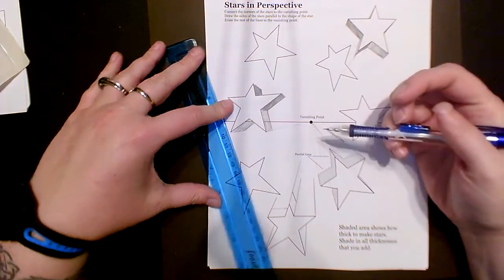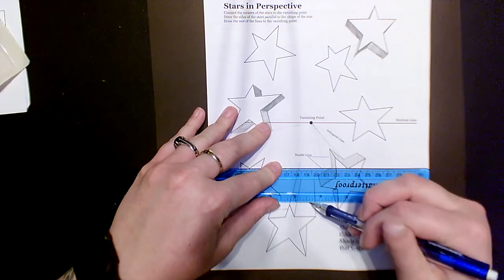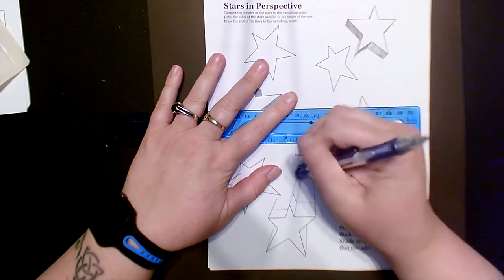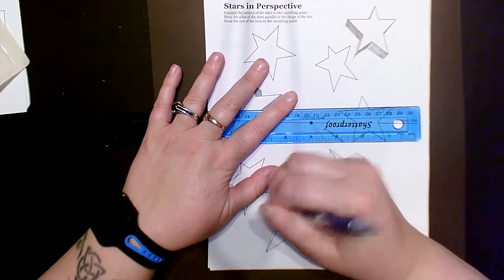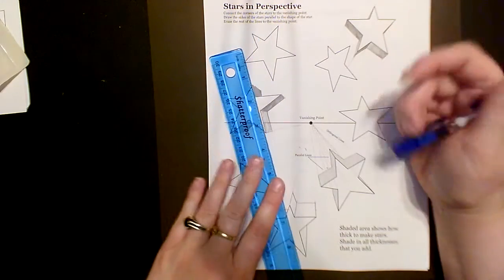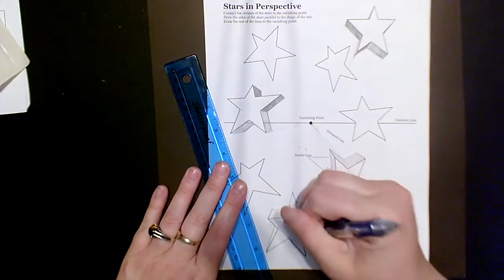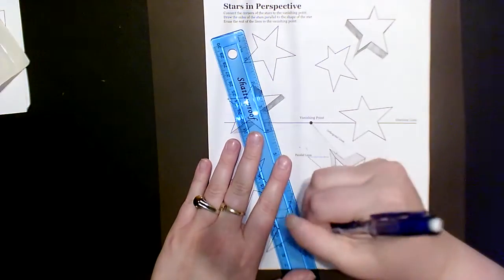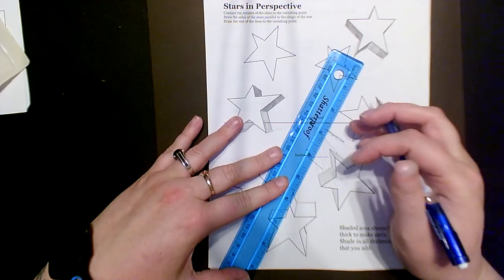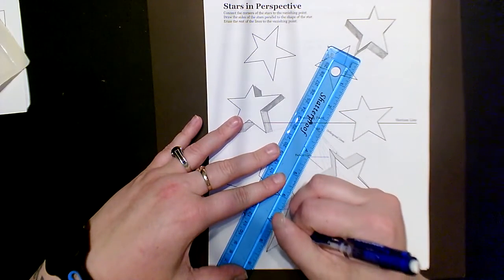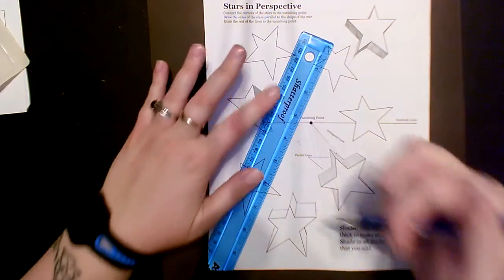So I have these two sides done. Now I need to add to this side, make it parallel. I can erase these lines because they're extra lines. I don't need them. Then I'm going to make these parallel. And then I'm going to make this parallel. And I will end up shading them.